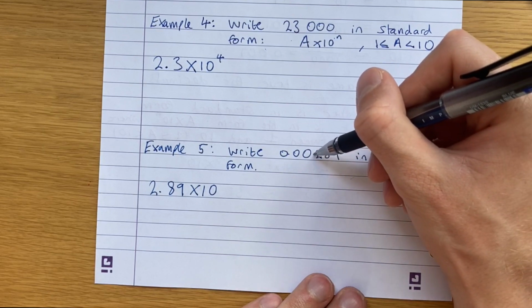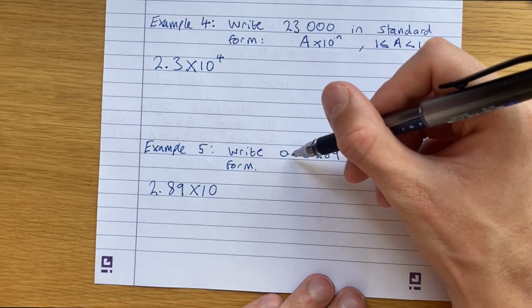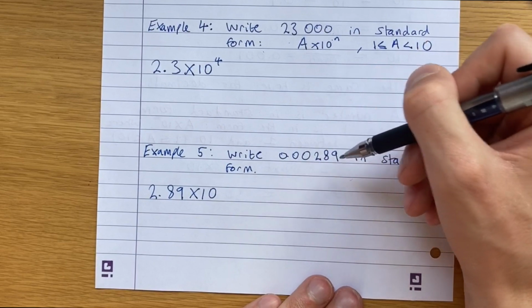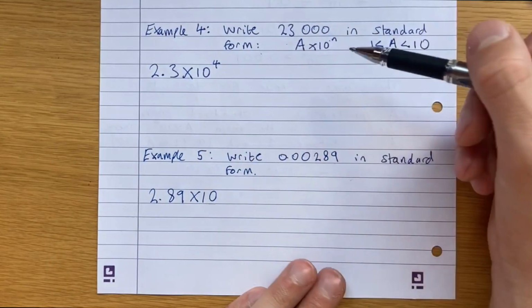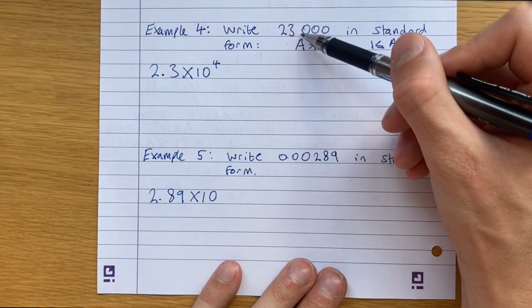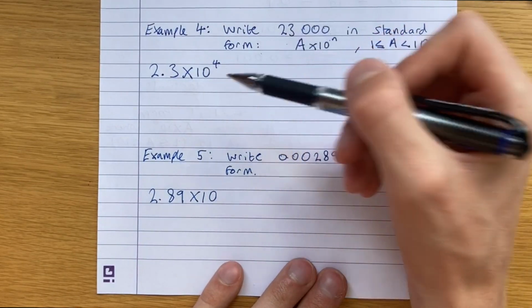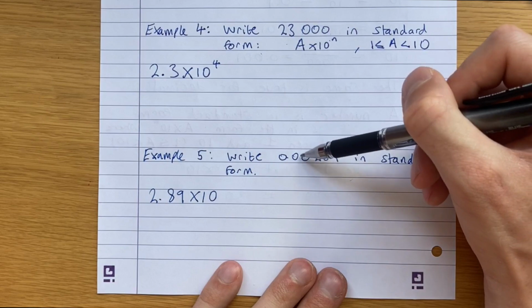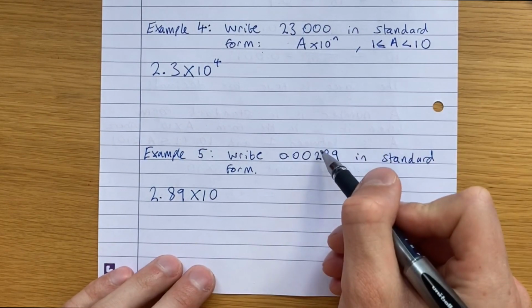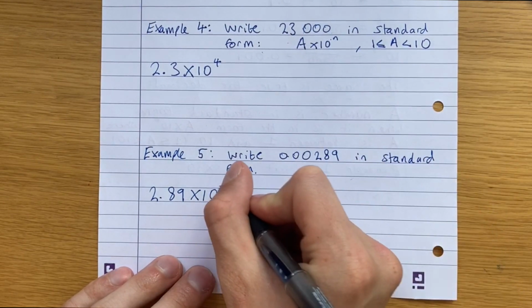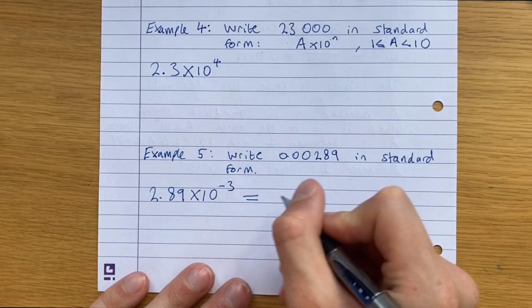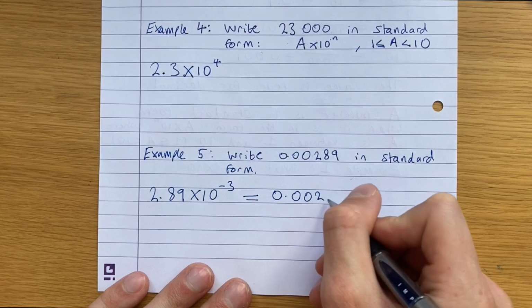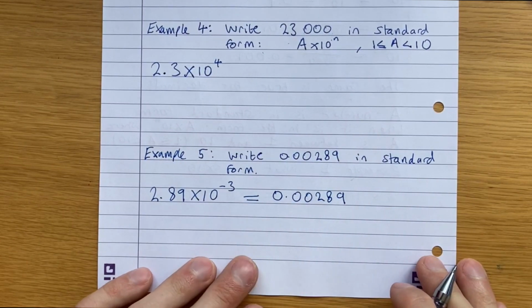We put it back 1, 2, 3. And because we're going backwards this time, because it's a decimal, that's where we have the minus coming from. So in this example, we counted forward, hence the positive. And in this example, we're counting backwards. So this is minus 3 places. And all these are saying is that this is exactly equal to this, just written in standard form.